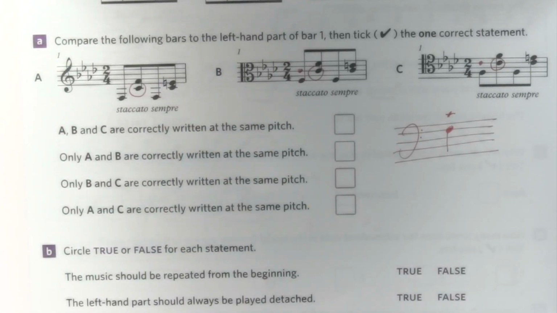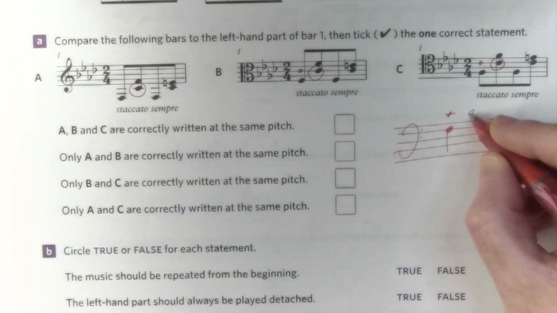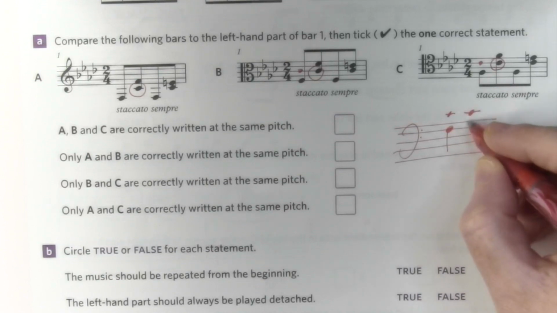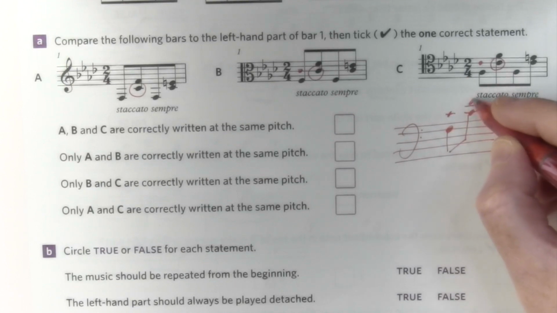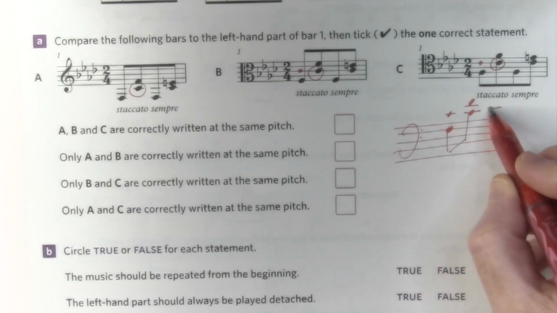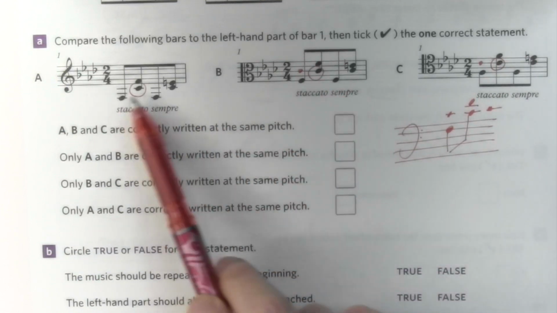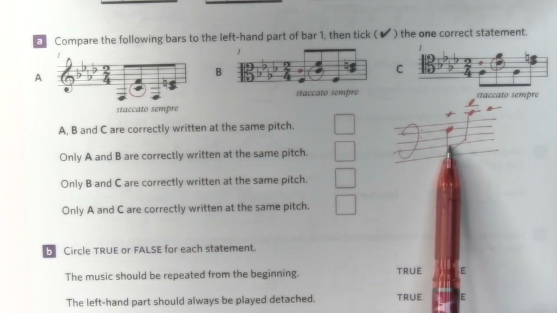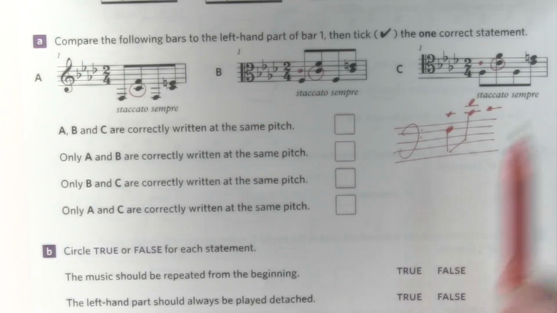That's it. And in the bass clef, the second note is also middle C. So let's do this, actually that is very helpful. So this is middle C. Perfect. So this means that these 3 bars are all at the same pitch of the original one.